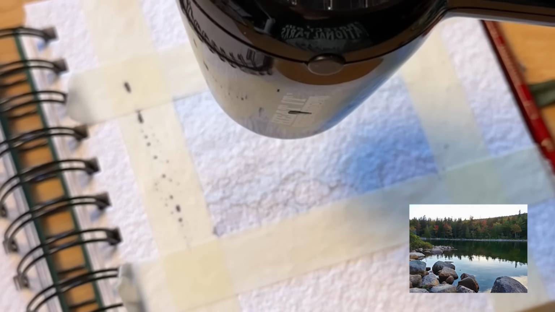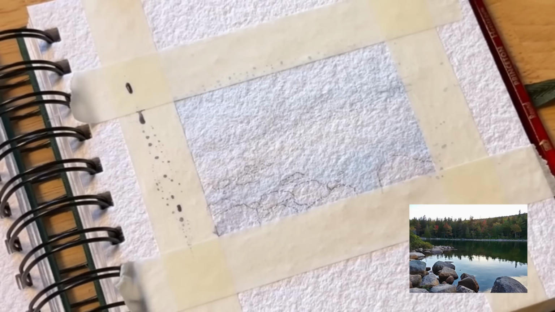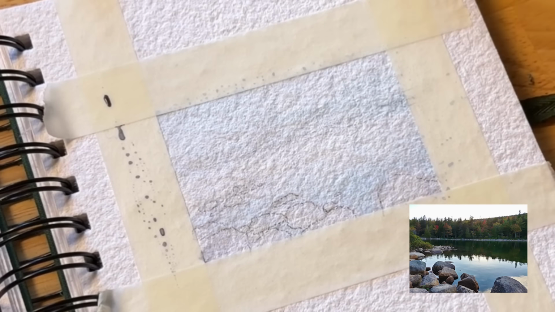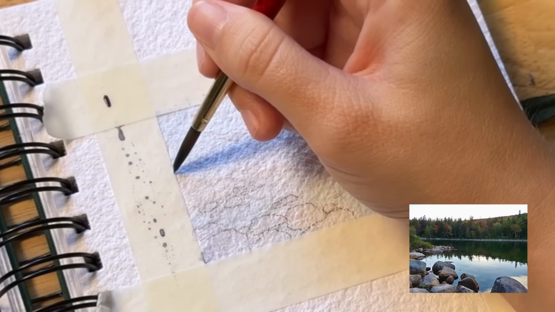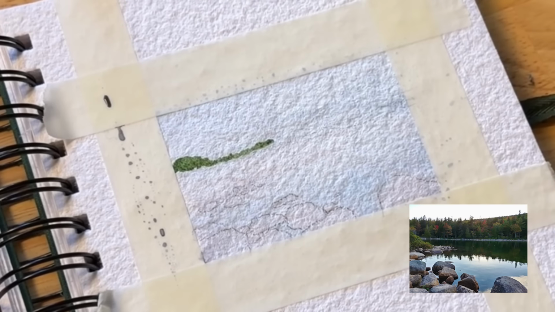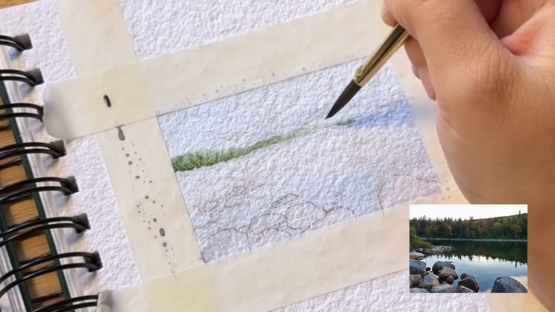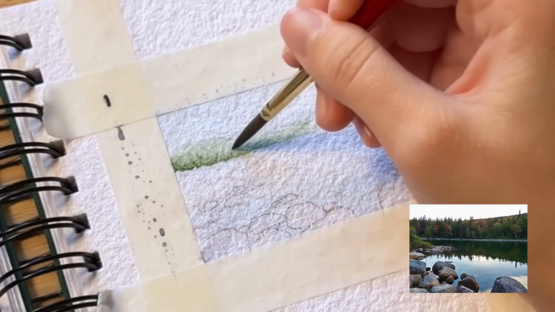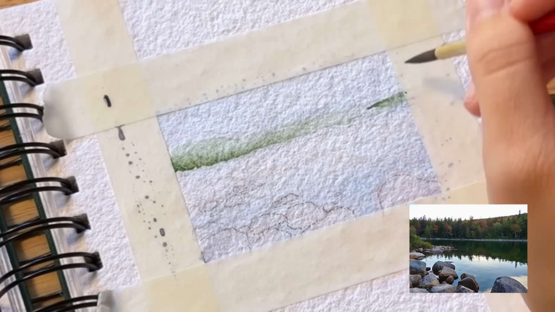Then I'm going to do a very light value Payne's gray or indigo, either one of those, very watery, for one layer of the rocks. So that's the underpainting.